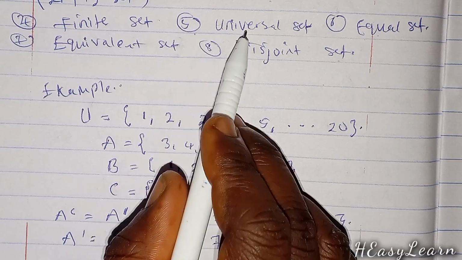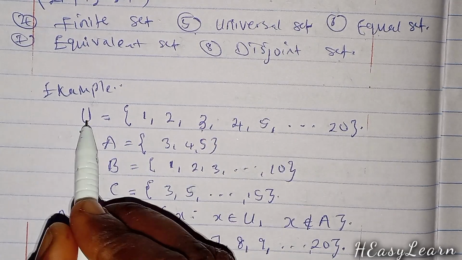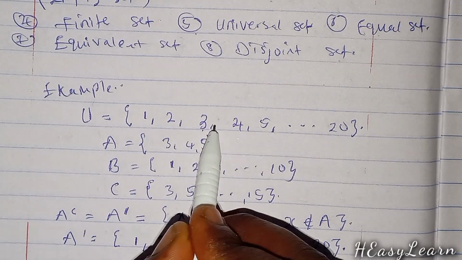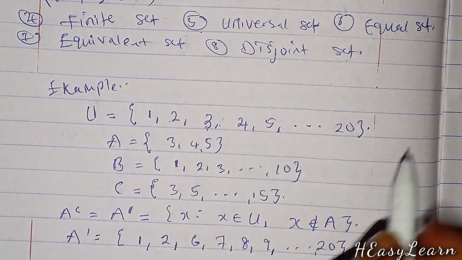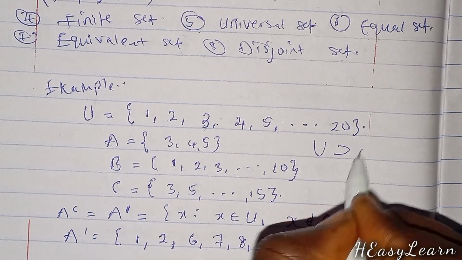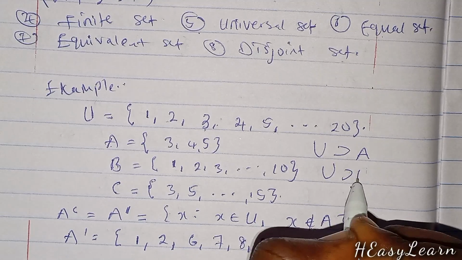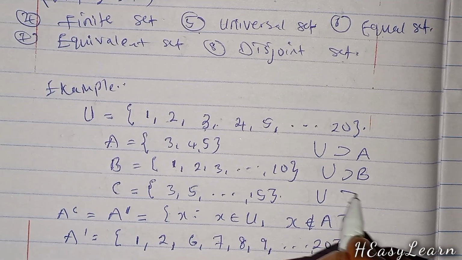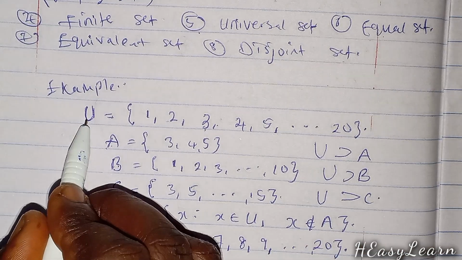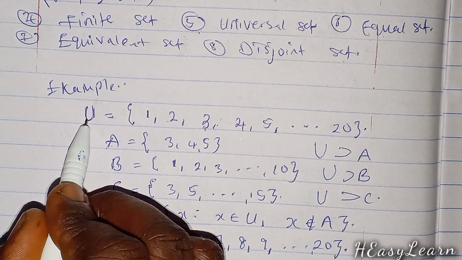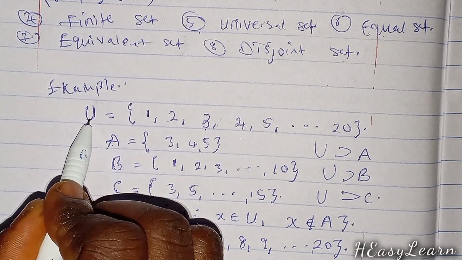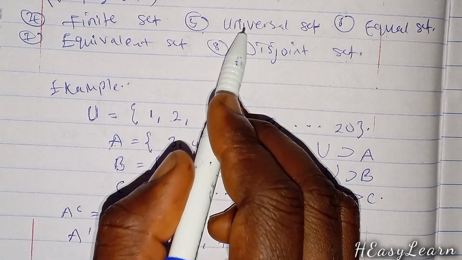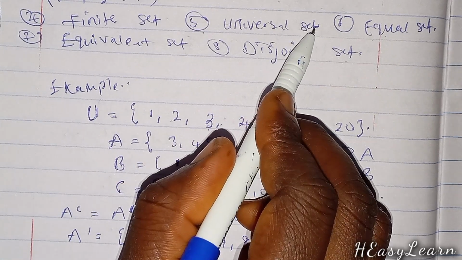So number 5 is called the universal set. U is called the universal set because A, B, C are under U. That is, U is a superset of A, U is a superset of B, U is a superset of C. A set is called a universal set if there are other sets that are under consideration within that set. So it's called the universal set.